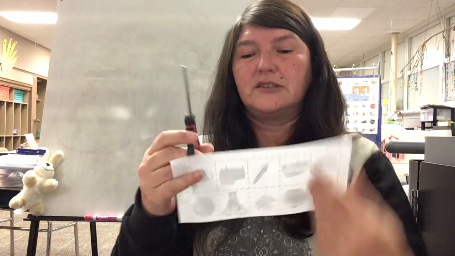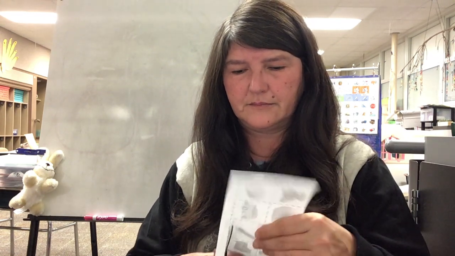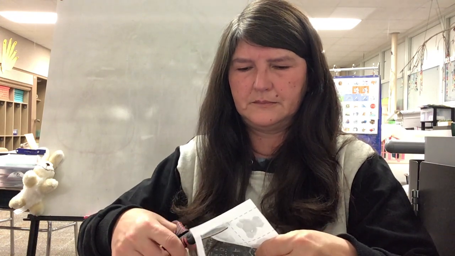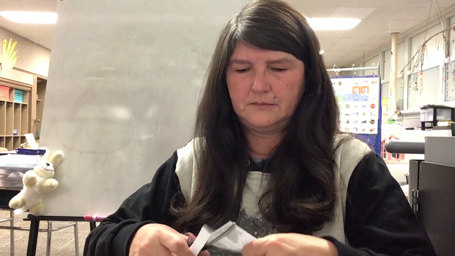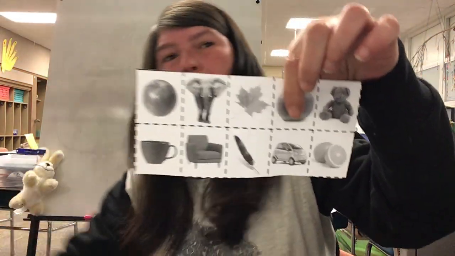Now I'm just going to cut off the extra around the outside. So I'm cutting on the dashes. And when I'm done, I'll have a great big rectangle. And then this can go in the trash, and there are all my pictures, right?